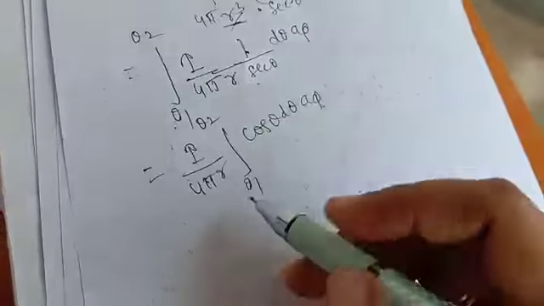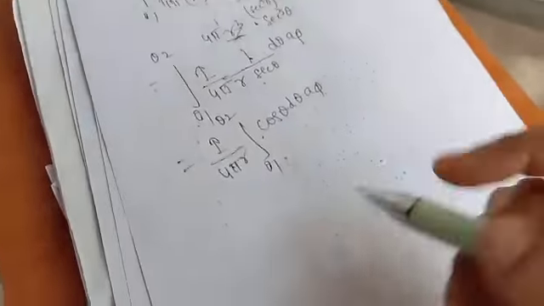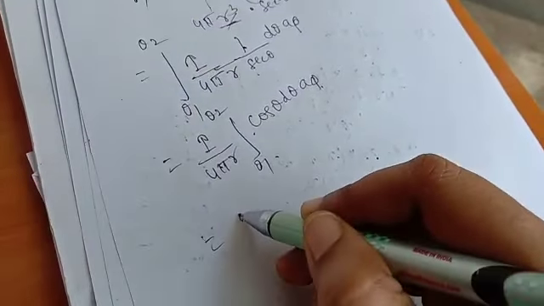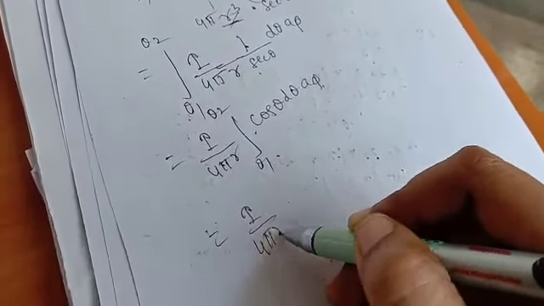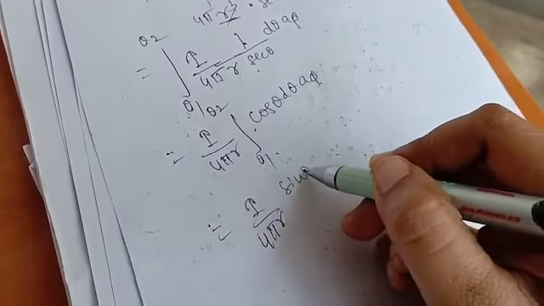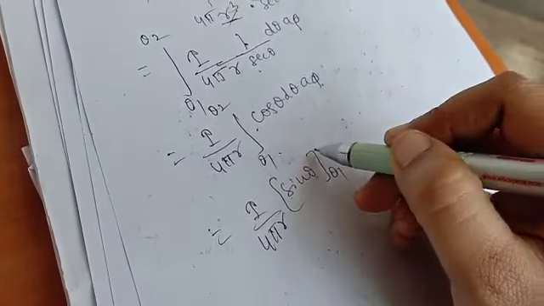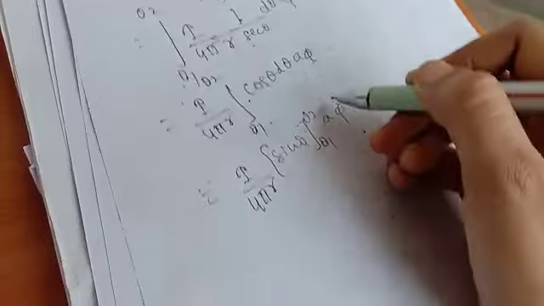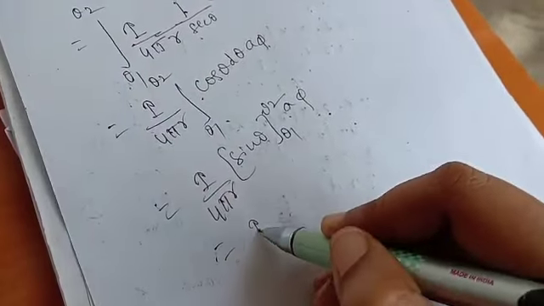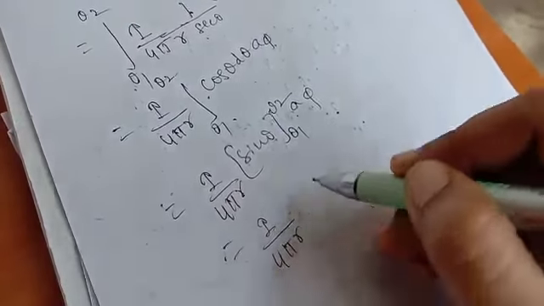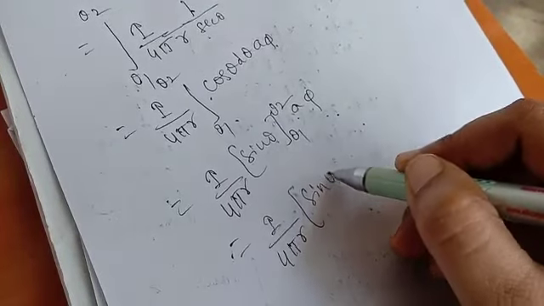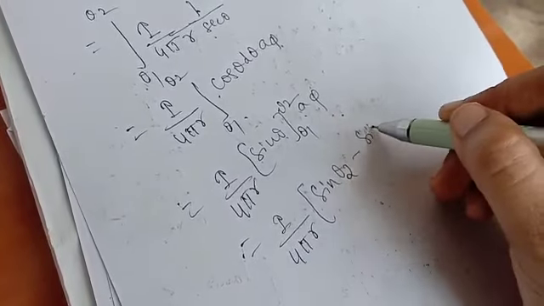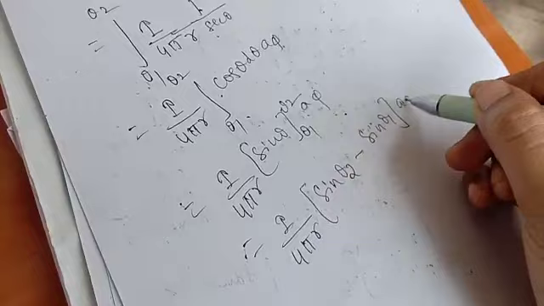The same process, but the limits, instead of minus infinity to plus infinity, or minus pi by 2 to pi by 2, here we are substituting theta 1 to theta 2. The integration of cos theta is sin theta, so I by 4 pi r sin theta with limits from theta 1 to theta 2, or you can write it as I by 4 pi r (sin theta 2 minus sin theta 1).